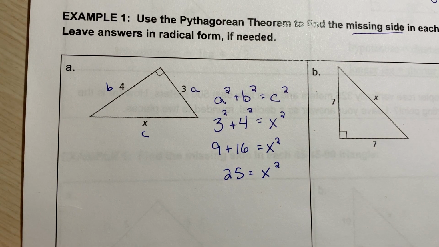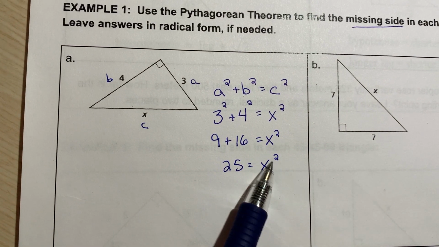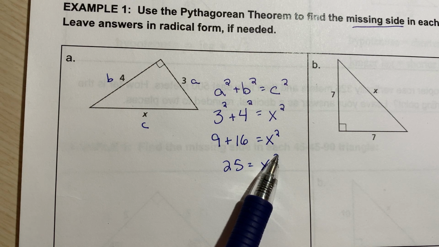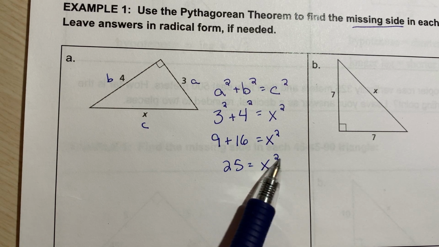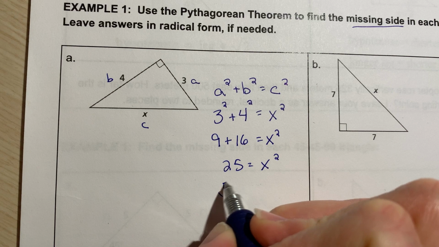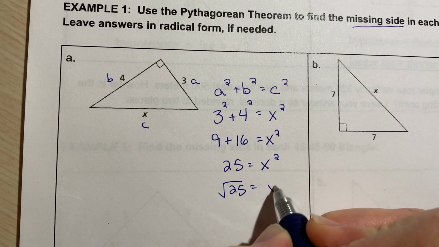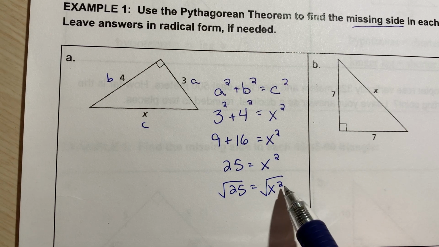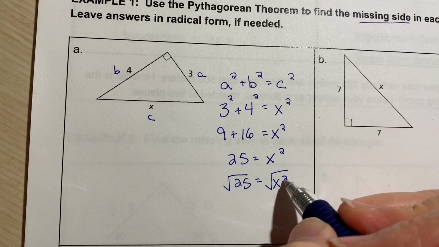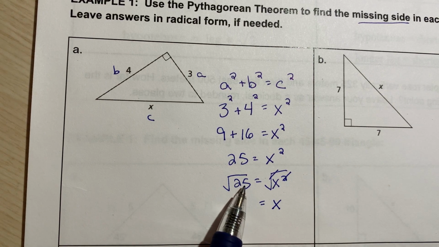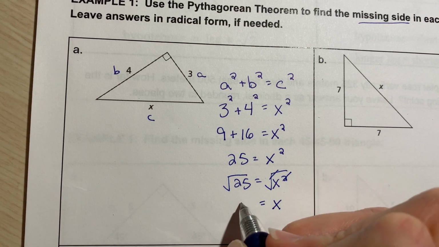equals x squared. And then remember, when we have a second power, the way we undo an exponent is to use a root. So to undo a power of 2, we're going to use a root 2 or a square root. So I'm going to write this on a different line. So we are going to square root both sides. Radical or square root and power of 2 are inverse functions, so those undo each other. So I like to do that. So that leaves x. The square root of 25 is 5.